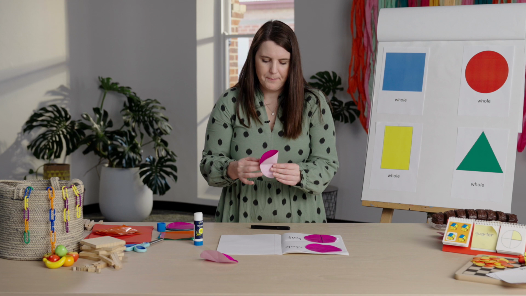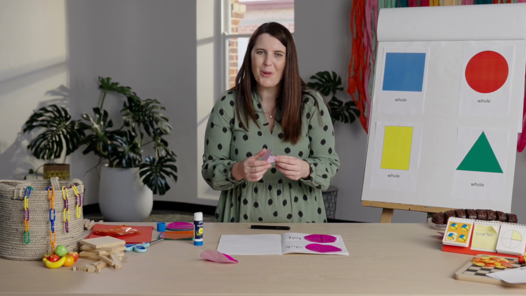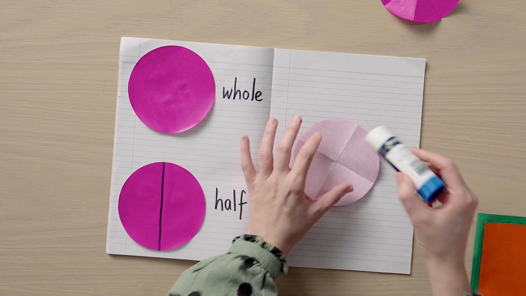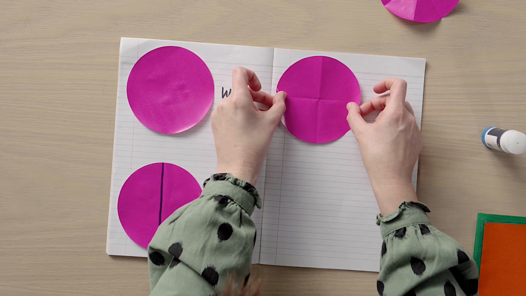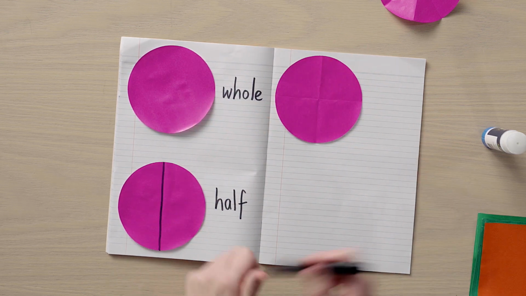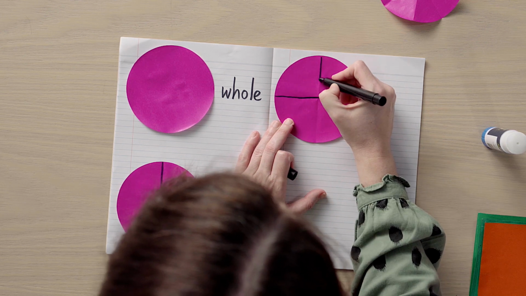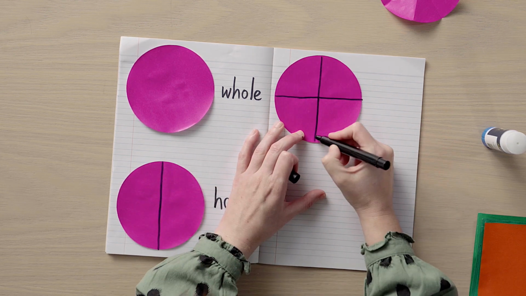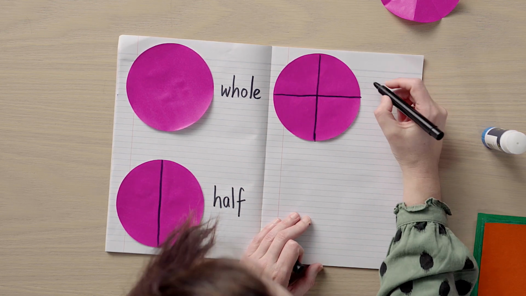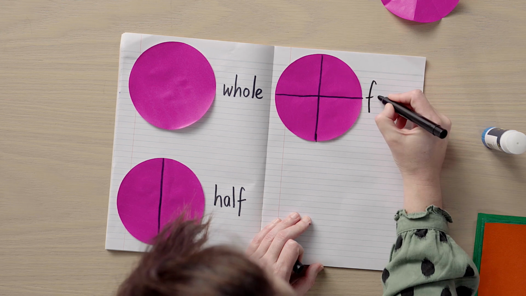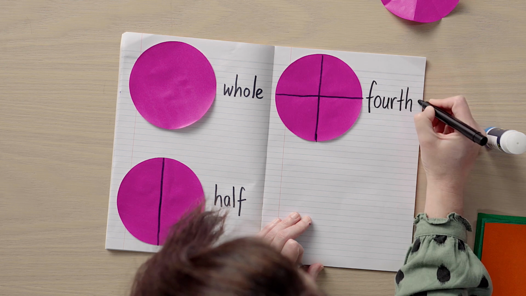My next one is my fourths. What's that other word? Quarters. Fourths or quarters. And again. We're going to show that we have 4 equal parts. This shape has been split or partitioned into fourths.